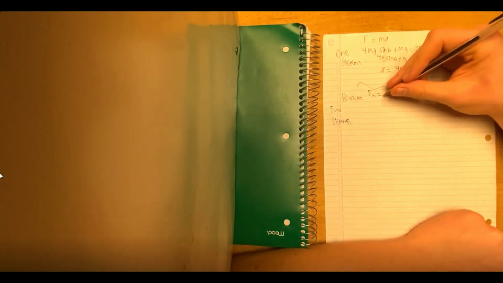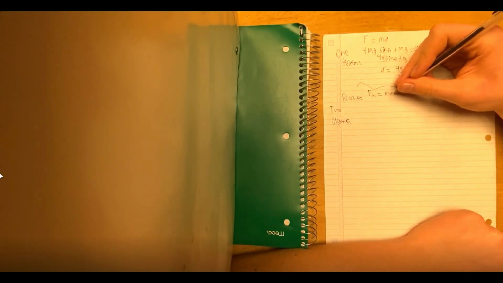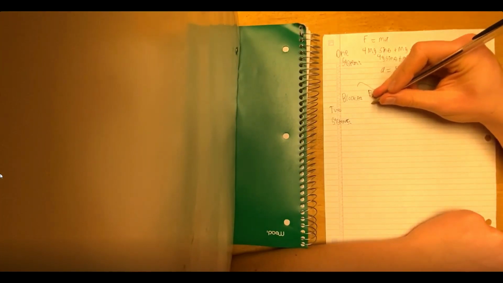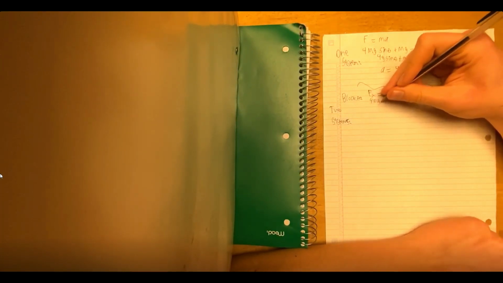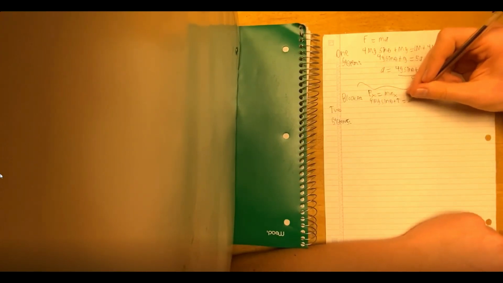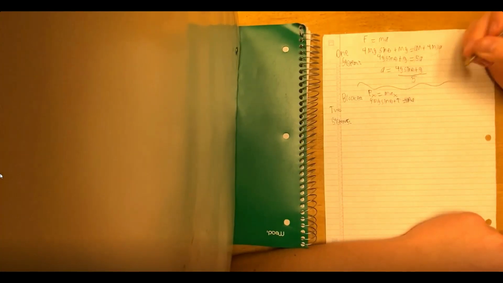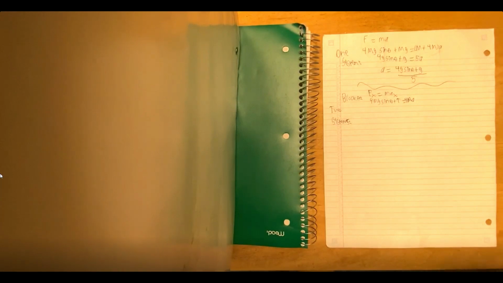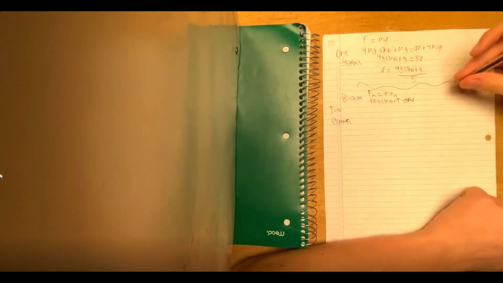Sorry, I'm going to correct that. So Fx equals max, and then we're going to substitute in the big M. So remember, you want to start with nothing substituted in. You don't want to have what they call magic variables. You just want to have the base equations, because that also gives you points on the AP test. So now that we substitute it in, we get 4mg sine theta plus T equals 4ma.